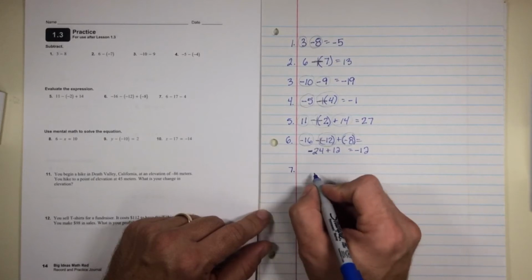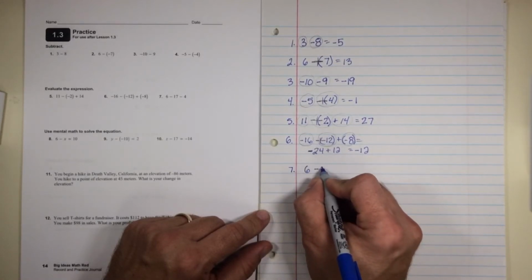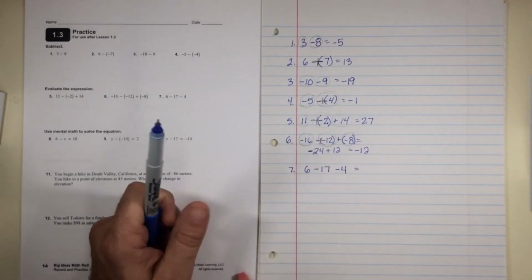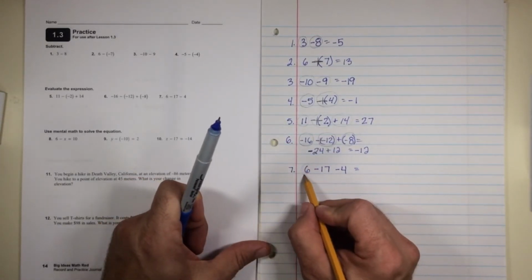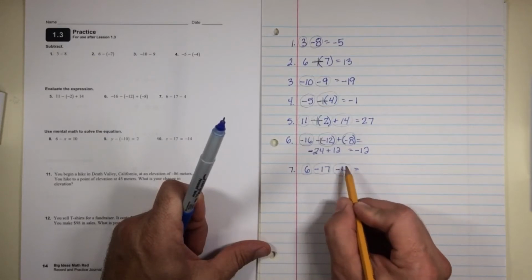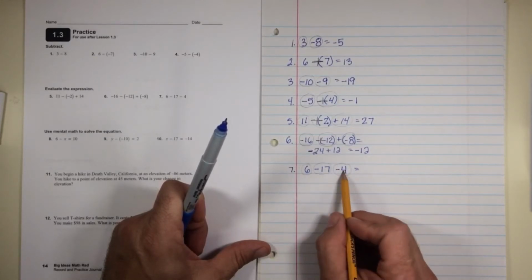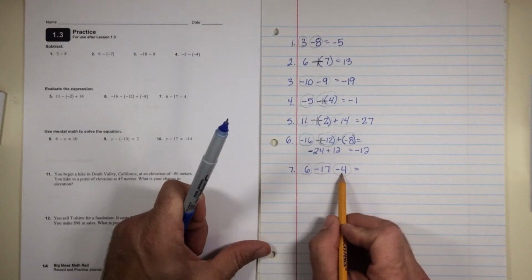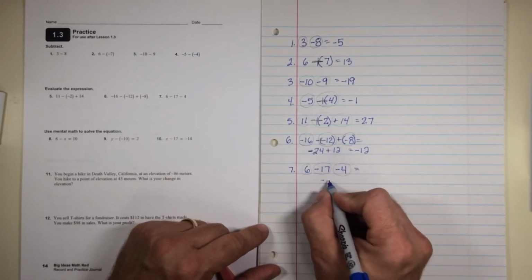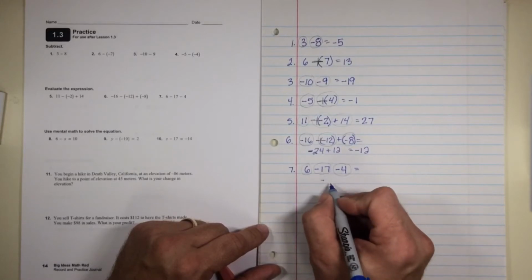Number 7, 6 minus 17 minus 4. I have a positive 6, a negative 17, and a negative 4. So I'll combine my two negatives first. Negative 17 and a negative 4 will be negative 21.